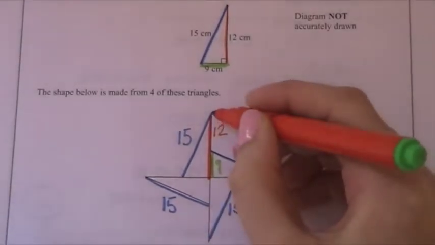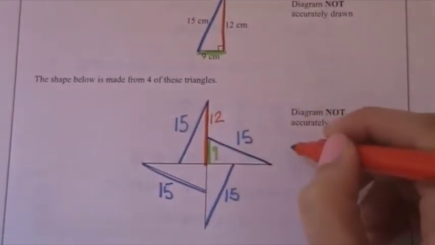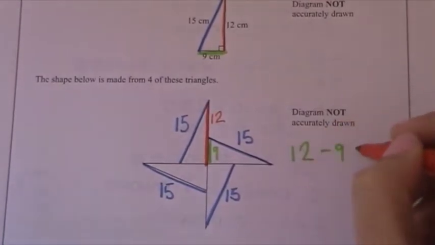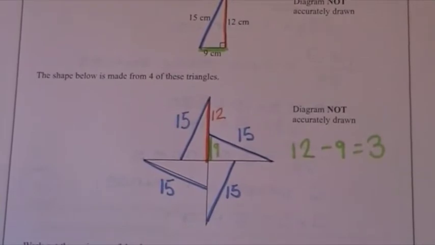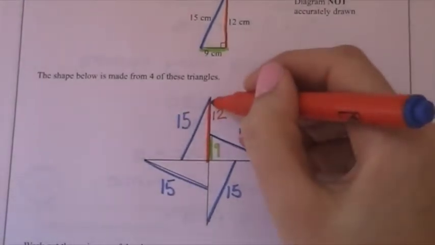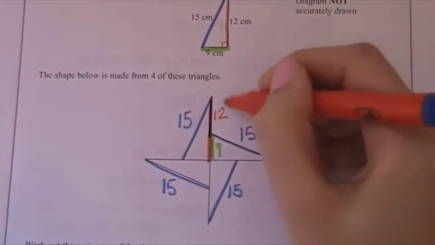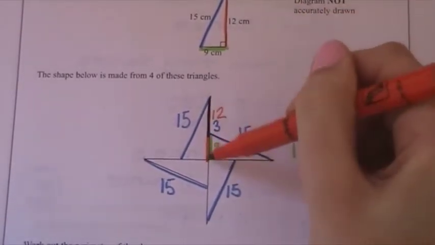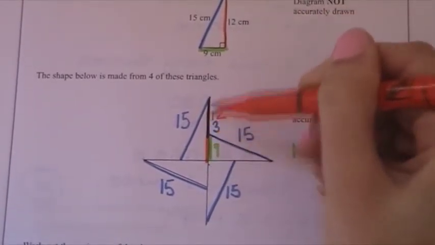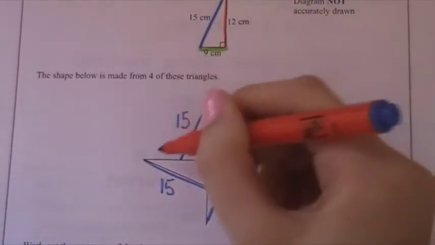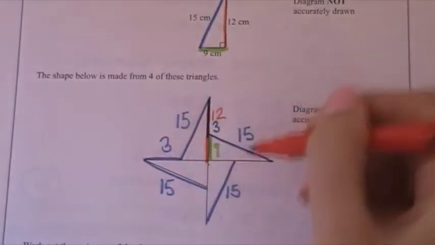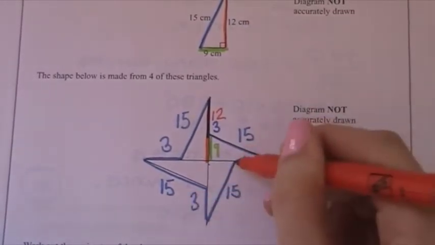So in order to get this bit, I must have to do 12 take away 9, which gives me 3 centimetres. Now, that gives me this part there, 3 centimetres. So the full length was 12. I took away the 9, as I knew that was the length of the bottom of the triangle. It's given me 3 centimetres, which means I must have 3 centimetres on that part, 3 centimetres there, and 3 centimetres there.